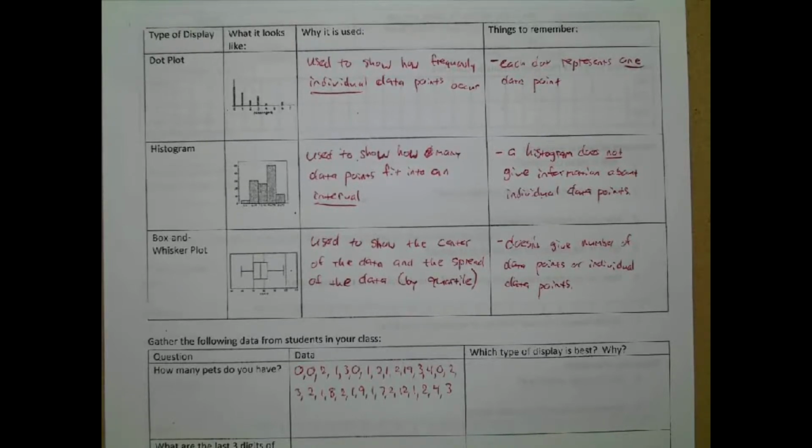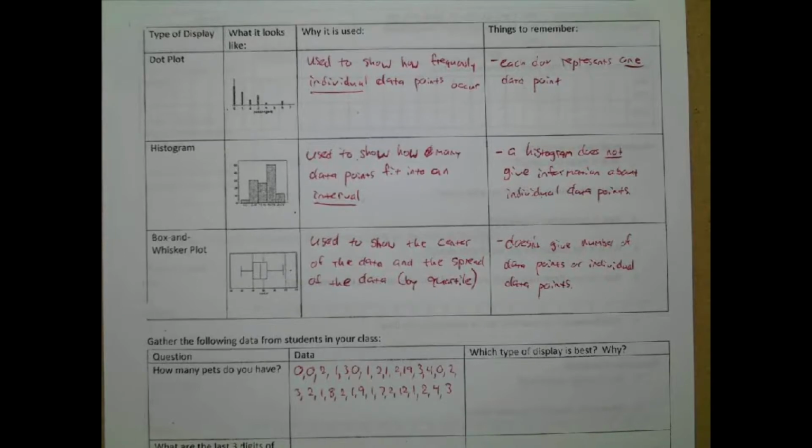Okay. And why did you say box and whisker plot? Because some people have no pets and some people have a lot of pets. Okay. So just kind of get the spread and stuff like that. Gotcha. John, did you want to add anything? We're good. Anyone else want to add to that? Box and whisker or dot plot here? Anyone want to say histogram here?